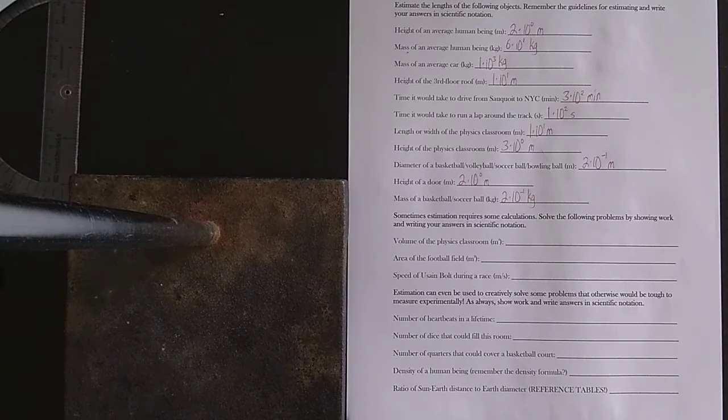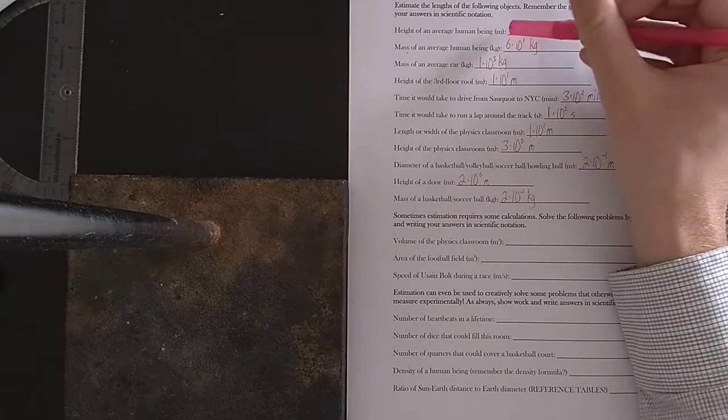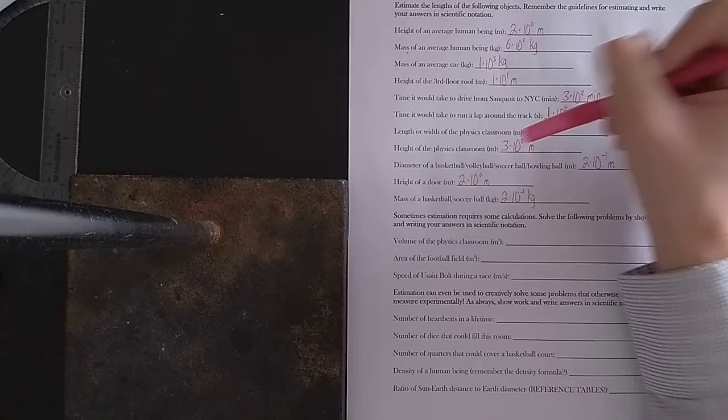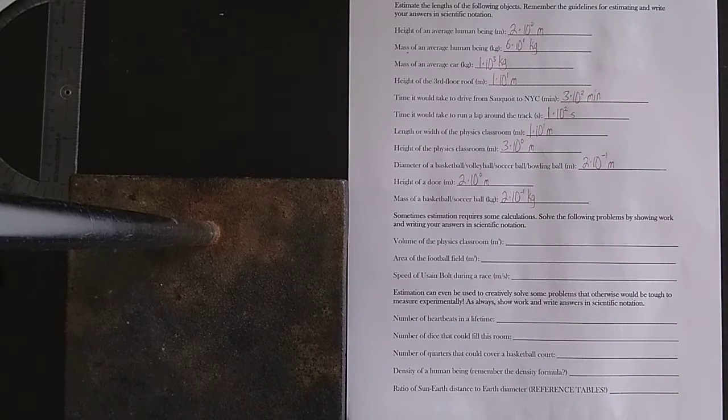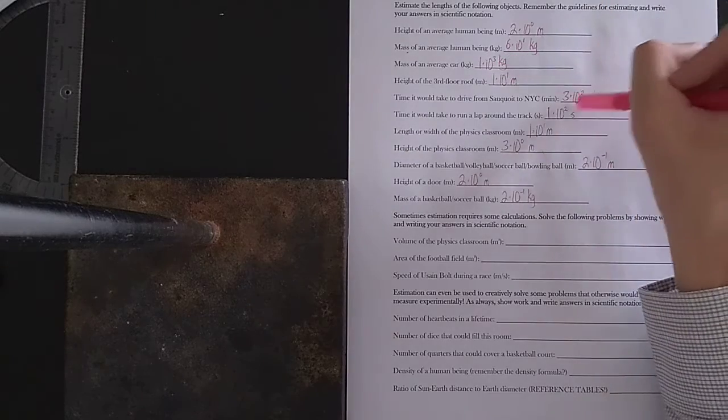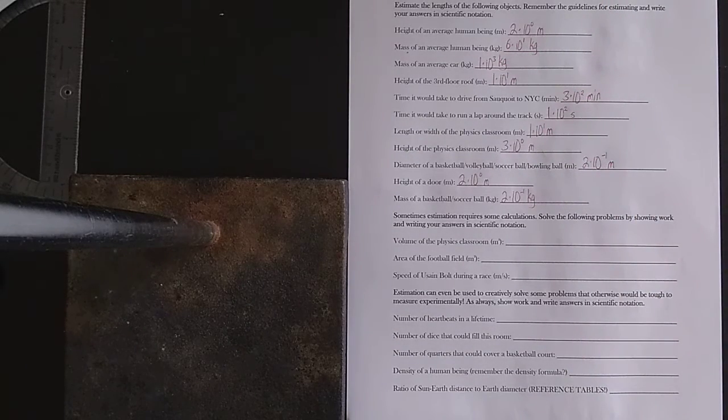If you were thinking while I was doing any of these that, oh, that seems like a little bit too much, a little bit too small, that's fine. Okay, there's absolutely no problem with that. If your numbers, especially your front numbers, are a little bit off, there is no problem with that at all. What you really need to make sure of is that you're on or very close to the right order of magnitude, the right exponent on the scientific notation.